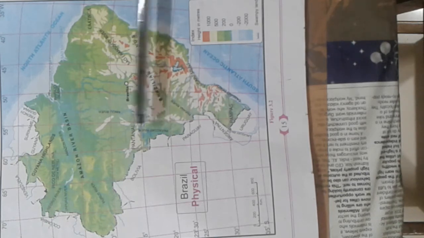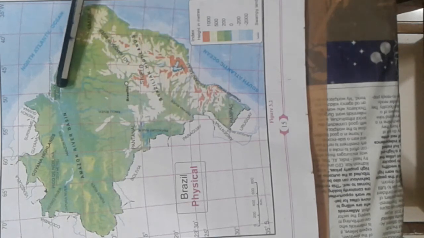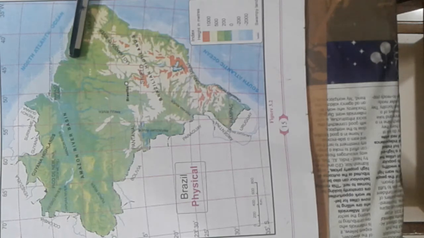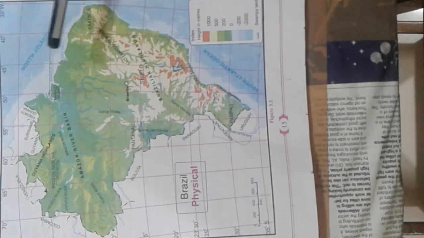Then you see here the Marajo Island. And over here it is the Sao Marcos Bay. Okay, so these are the regions where the altitude is less than 200 meters.